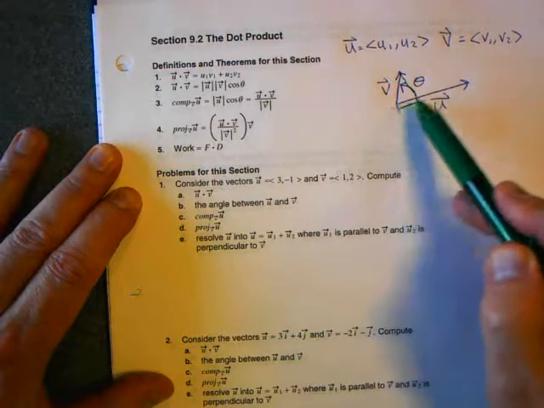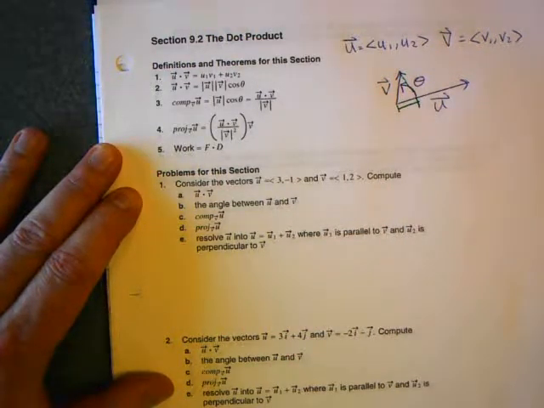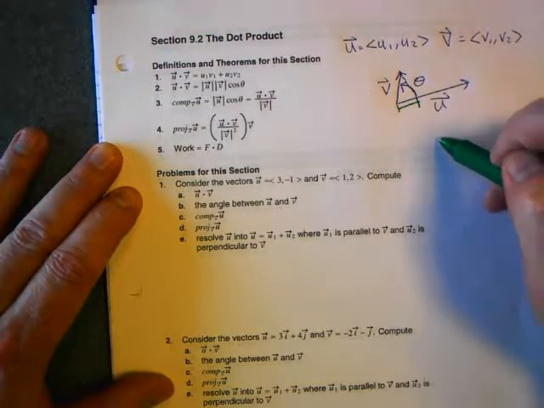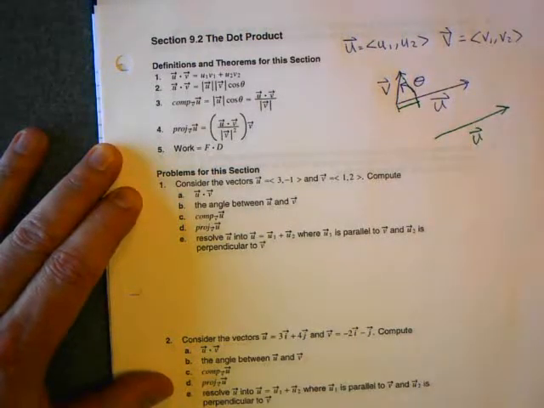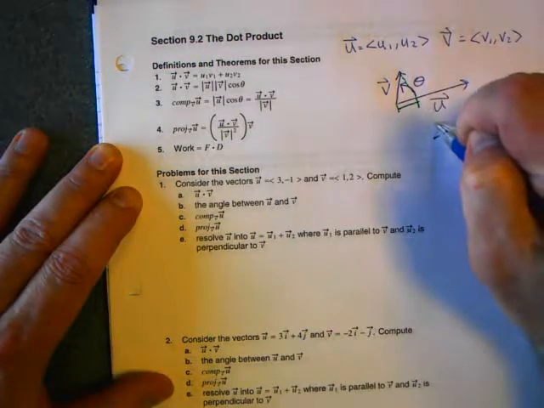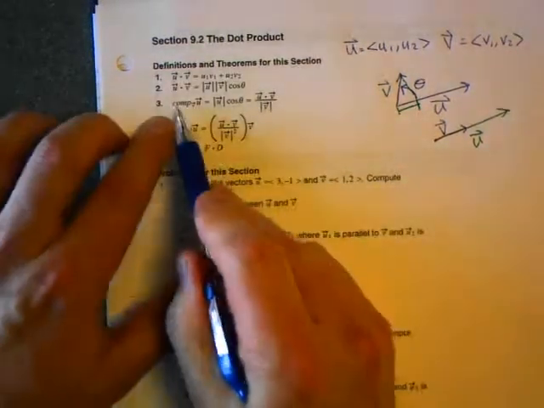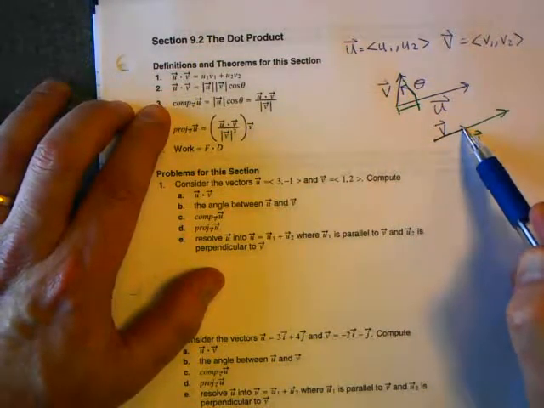So you make yourself a little right triangle. If v and u were in exactly the same direction, if this were u and this were v, then the component of u in the direction of v would just be the length of v.